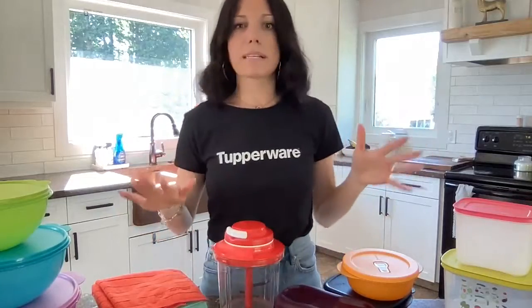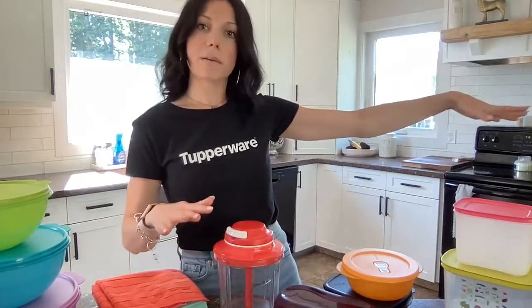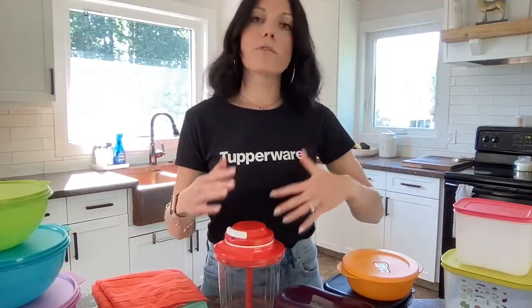So at the beginning of the party, I always have my stuff set up. I usually have it set up over here in my kitchen, but right now I'm just having it all set up right here. I've also told my team, if you don't have a ton of space in your kitchen, feel free to put it in your living room if you're doing the online parties. When I did in-home parties, I always had the kit set up in the living room because I knew that's where everyone's going to be sitting to do their orders.